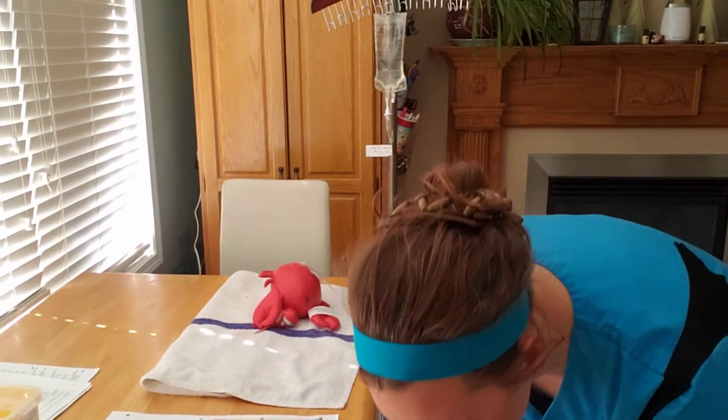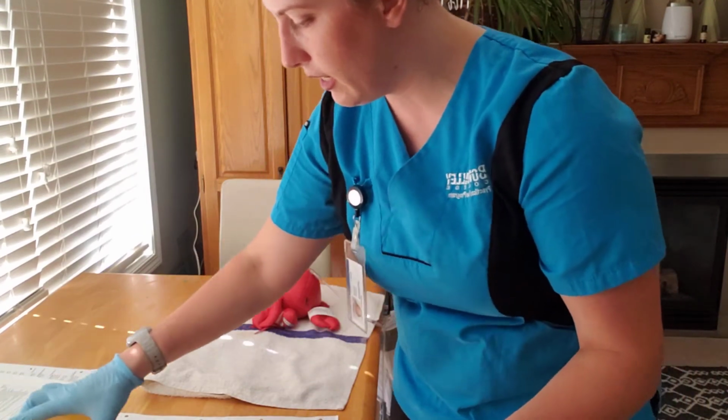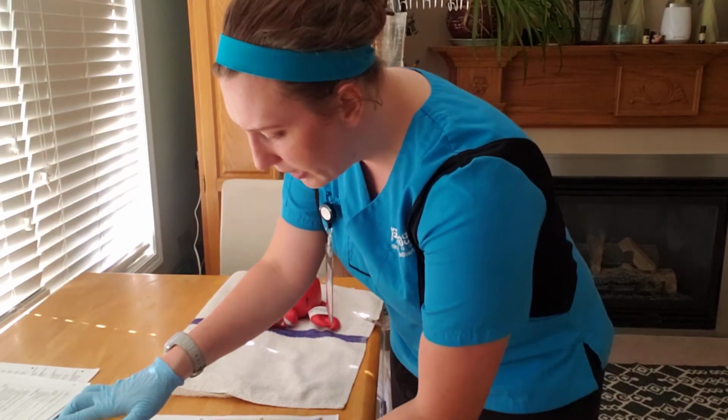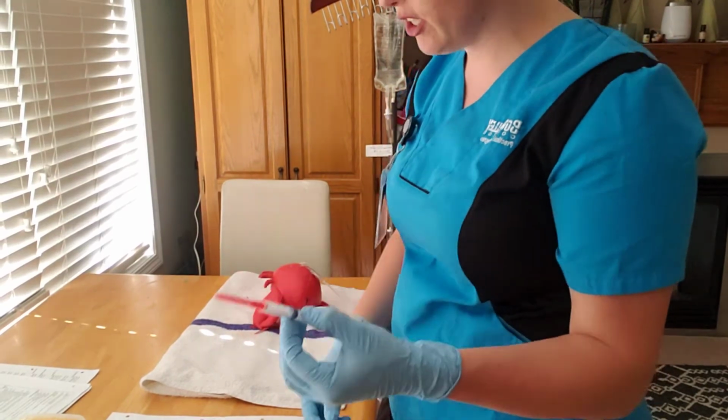Okay, just a little bit past. I'm just gonna put that in the garbage. Okay, using the scoop technique, I'm gonna recap my syringe. And now I'm gonna do my second check on my syringe itself.